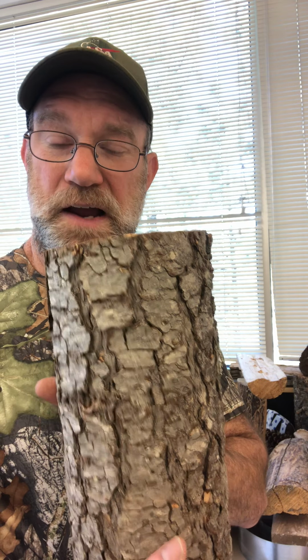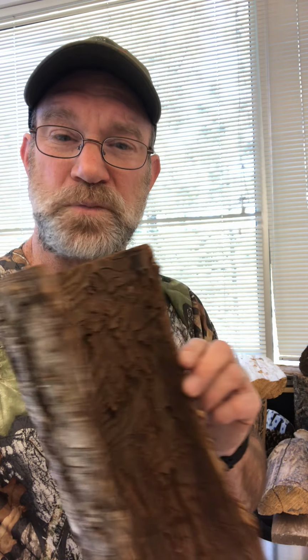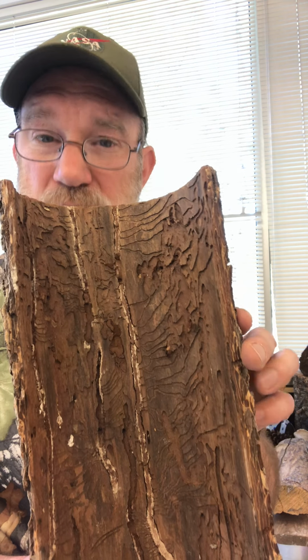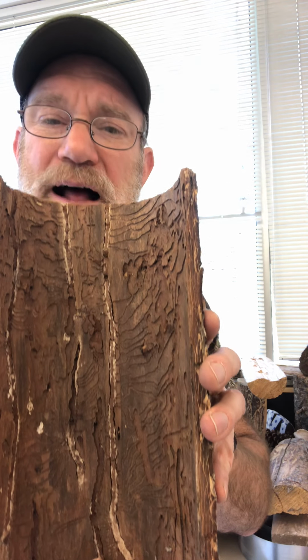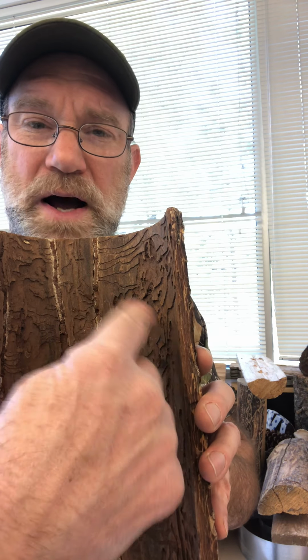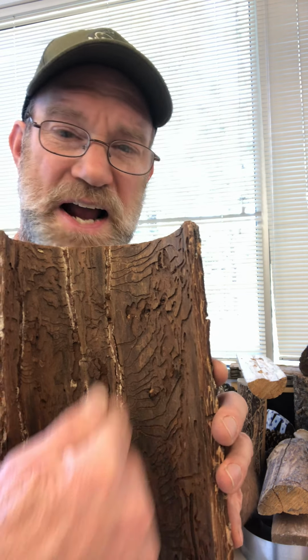So how do you identify Douglas fir bark beetle in specimen material? You're looking for the characteristic Douglas fir bark, the Douglas fir host, and then the vertical egg gallery with the larval mines going off to the side in an alternating fashion.